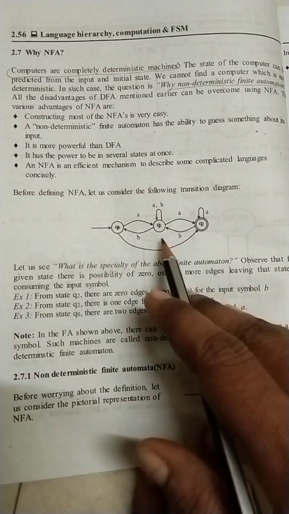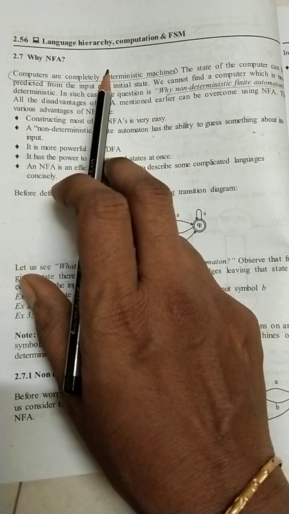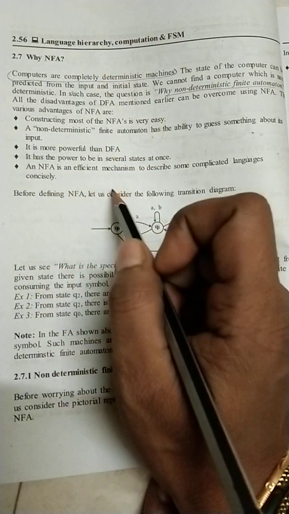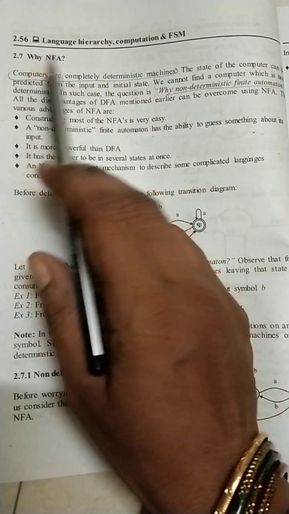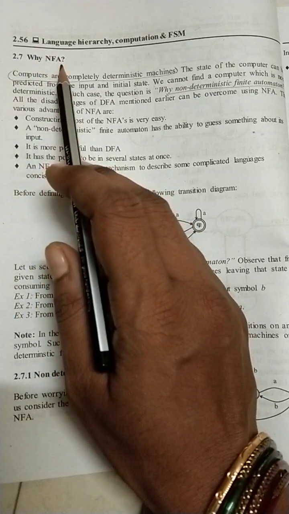Welcome. Today we'll learn why NFA, what is the definition of NFA, and some problems on NFA. Okay. So why NFA? What is NFA? NFA is a non-deterministic finite automata.